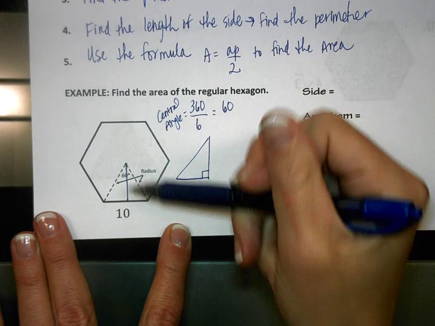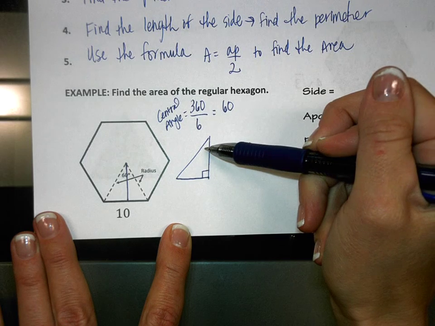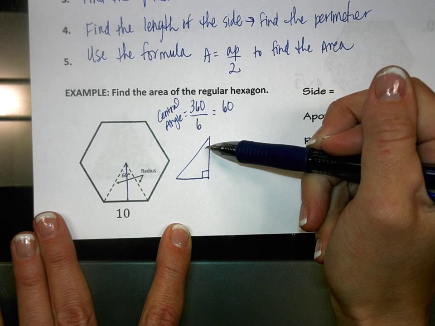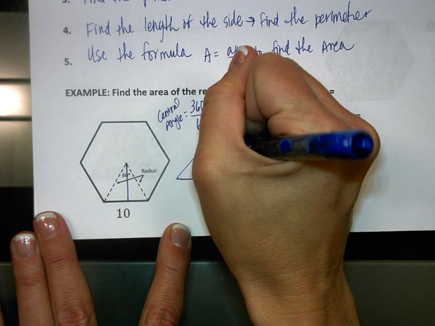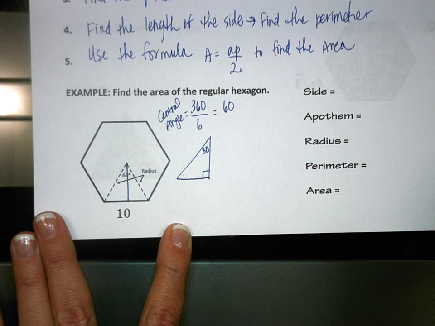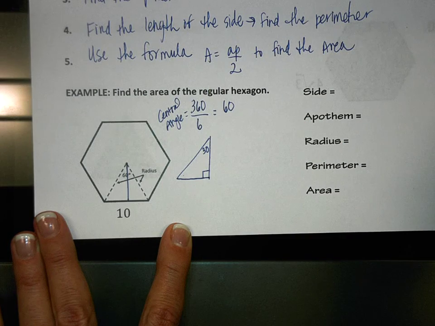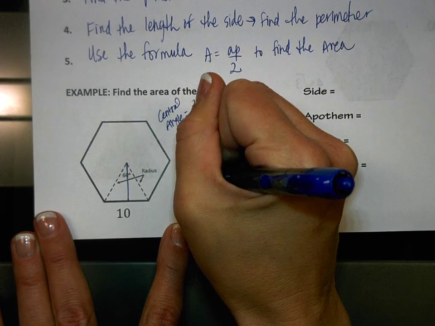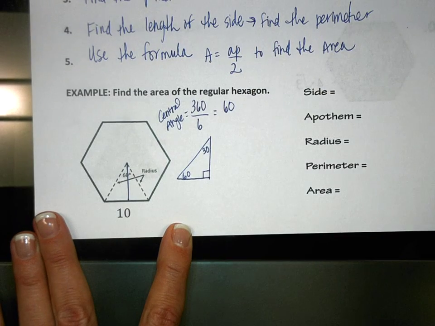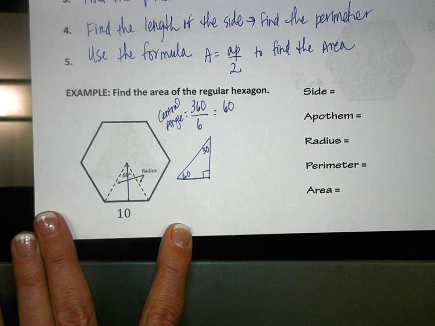So if I'm cutting the 60 degrees in half, what are my degrees right here? Very good. That's 30, which means down here this is going to be 60, right? Do we agree? We know this one's 90, okay, and that's 60.